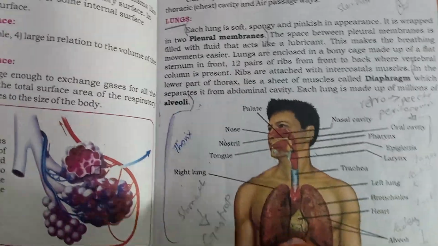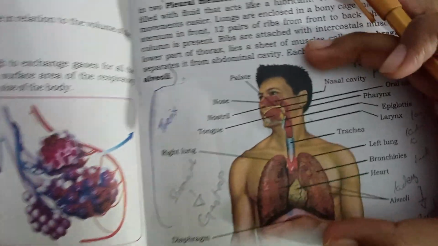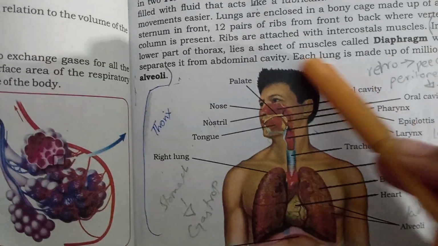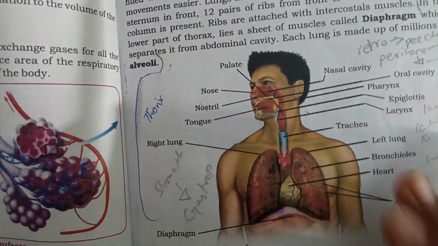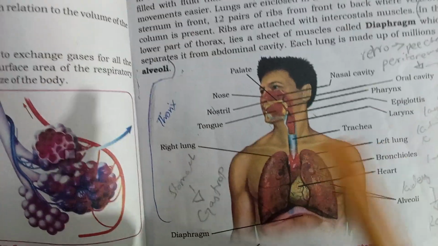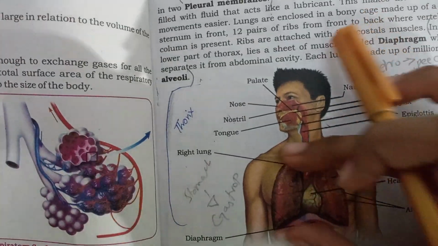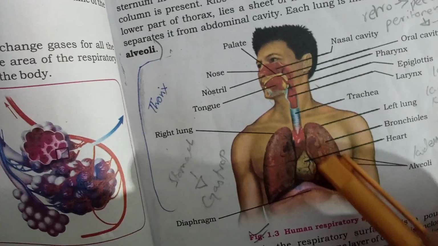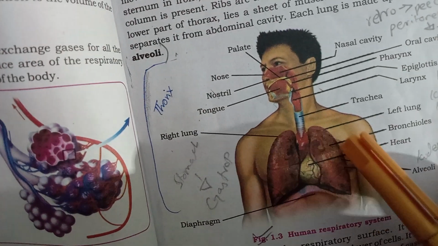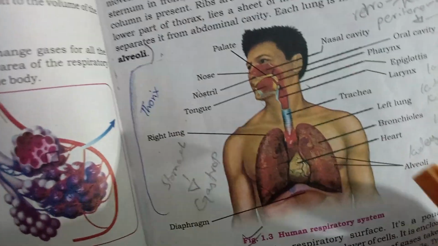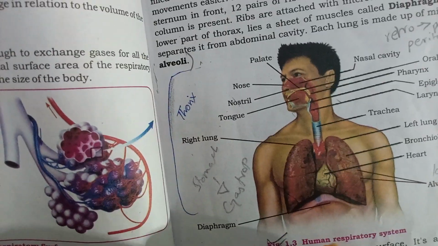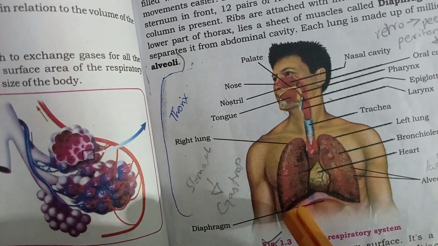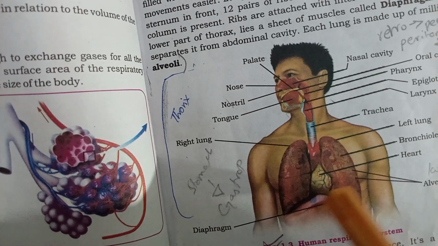Okay, let's see the first diagram. Let's understand first the anatomy of our chest, thoracic cavity, our respiratory system. So here we have two lungs, right, left. In between, in the center of both lungs, we have the heart. Okay, and we have the diaphragm, a layer, a muscle layer downwards to both our lungs.